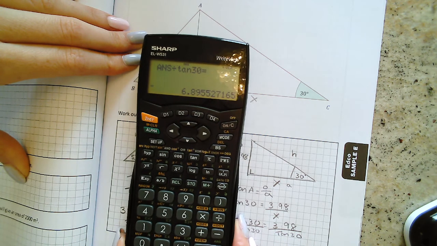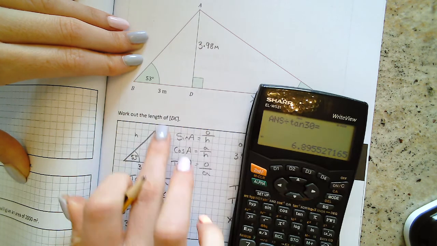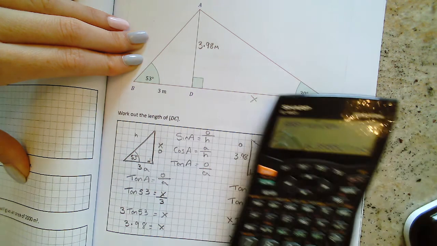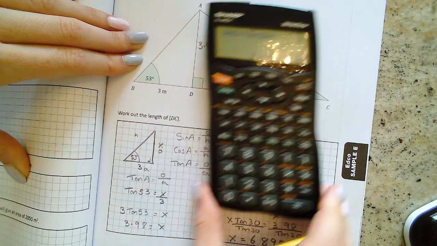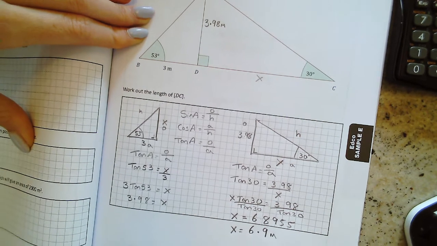Pop that in there. And I get 6.8955. Let's just write that down. 6.8955. And it doesn't actually say how many decimal places. Let's just do one decimal place, just to make it look nicer. 6.9 meters. And that is it. So 6.9.